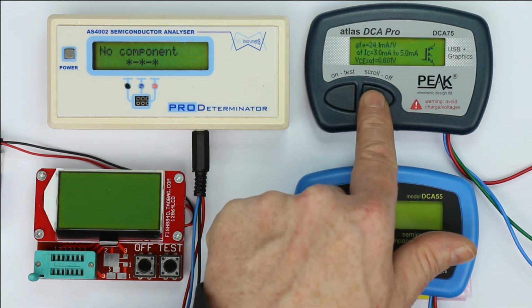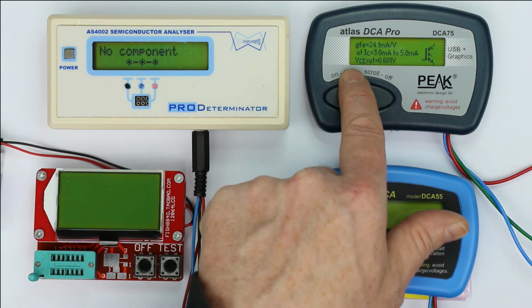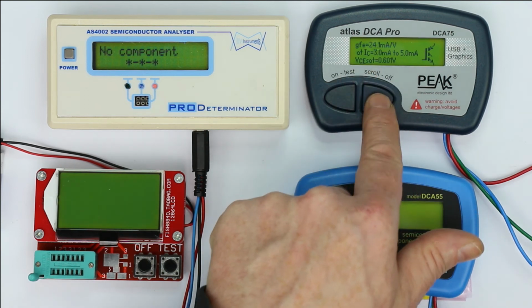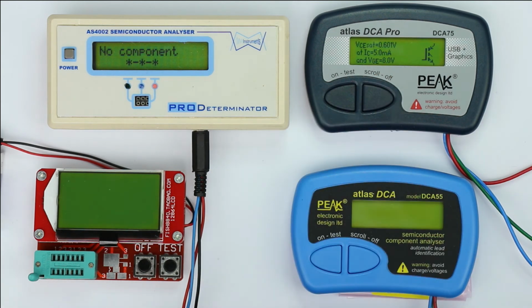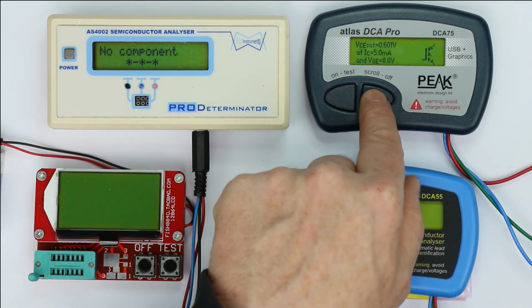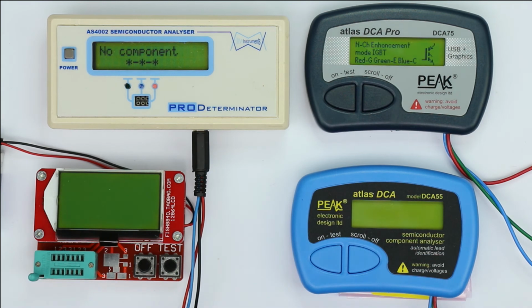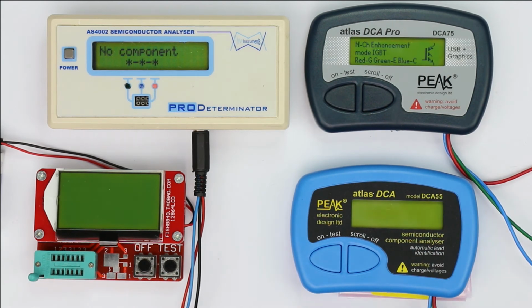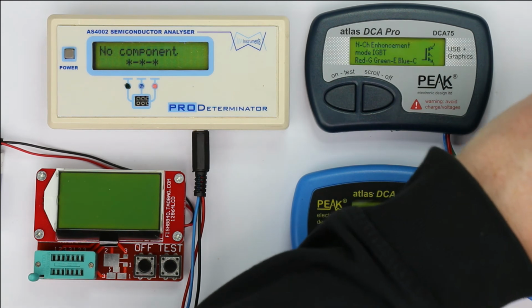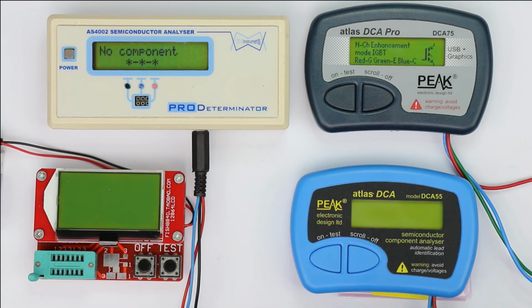We get the saturation voltage from collector to emitter. So now we get the values that we also got from bipolar transistors, at 5 milliamps collector current and at a gate emitter voltage of 8 volts. So again, quite a substantial amount of information we get, and as you could see, all the others are not able either to identify or to measure any data from that. So quite good.